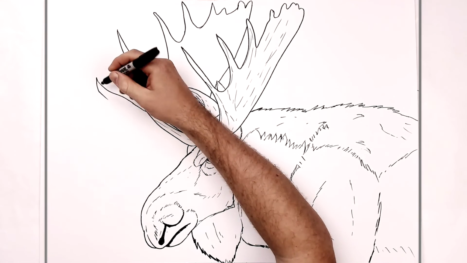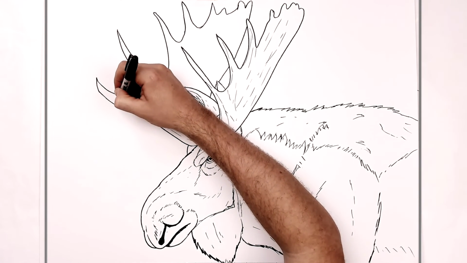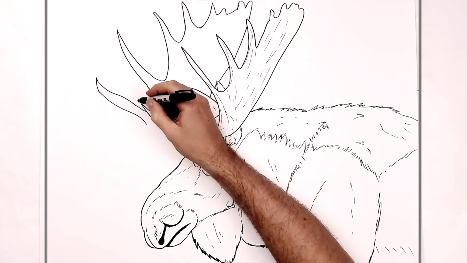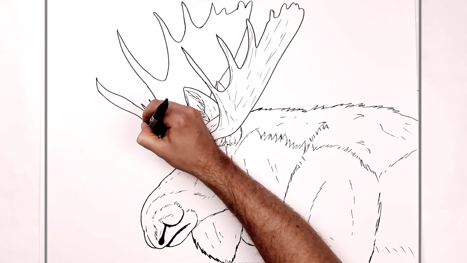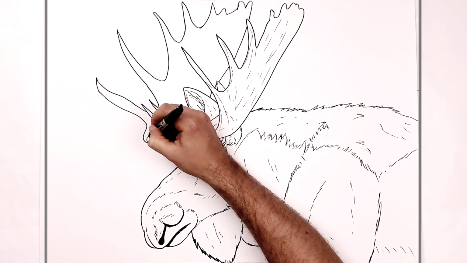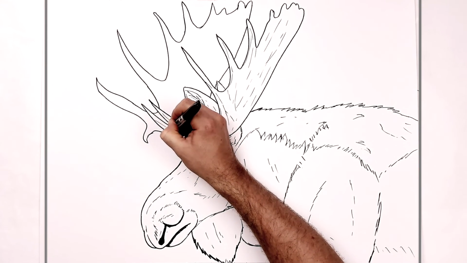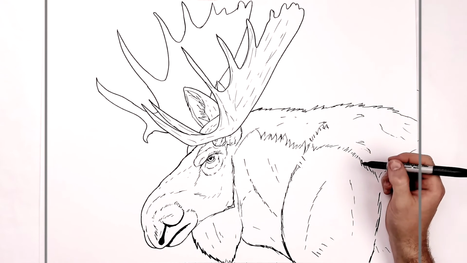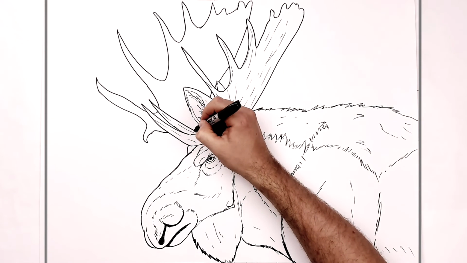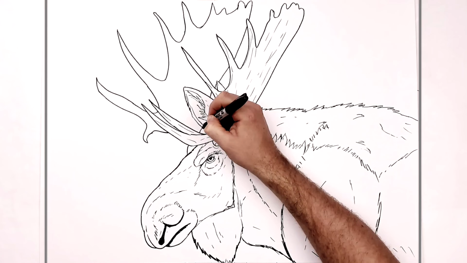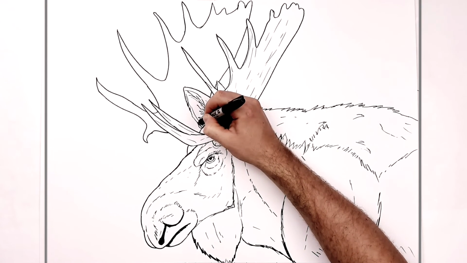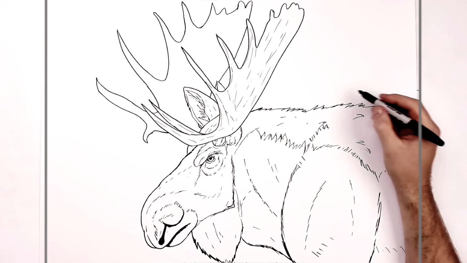Back down then. Little one sticking out here. And this will go back that way. It goes into his head, down in here somewhere, and then we can see a small little gap just there.